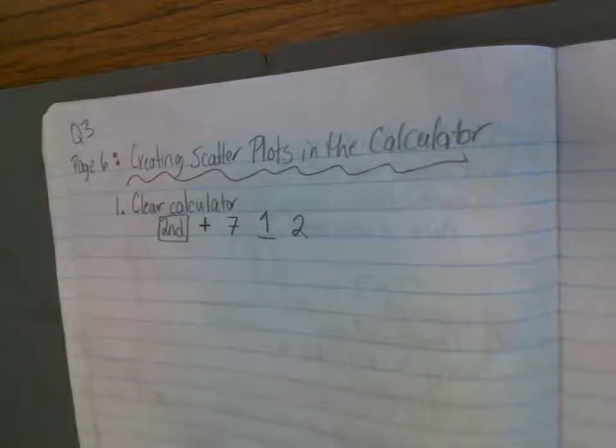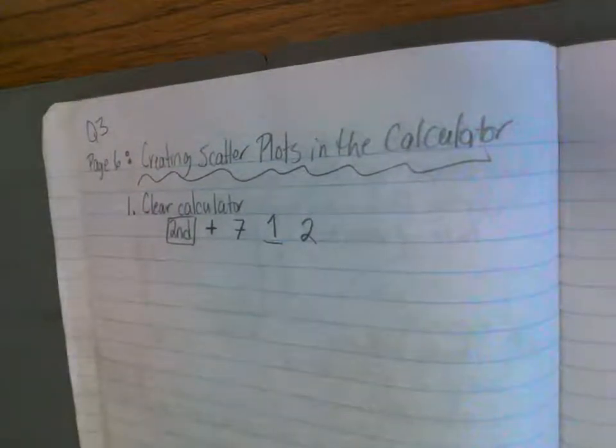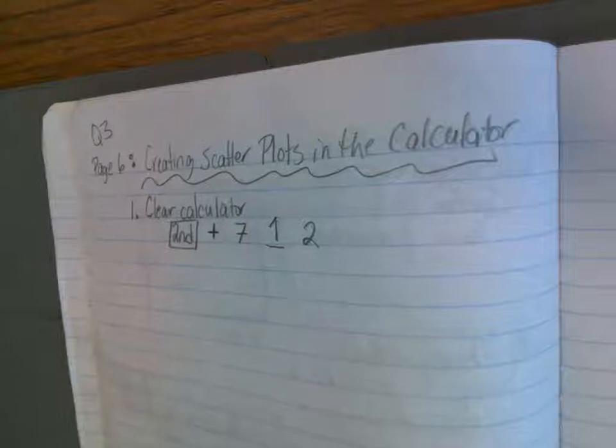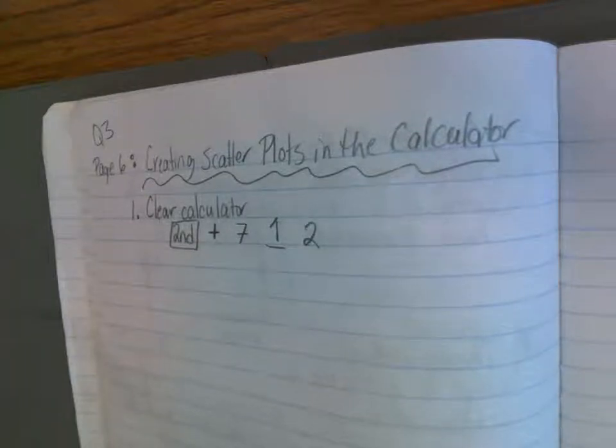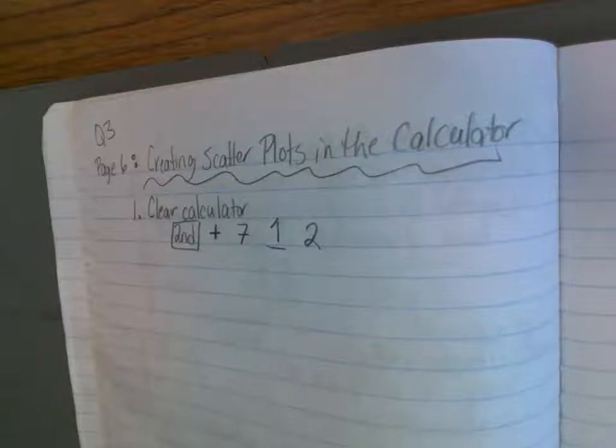This is what clears your calculator. So let's do this together. Write it down first, and then we're going to do these steps together.